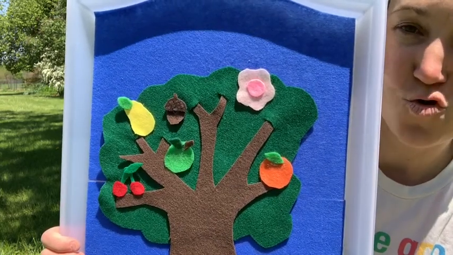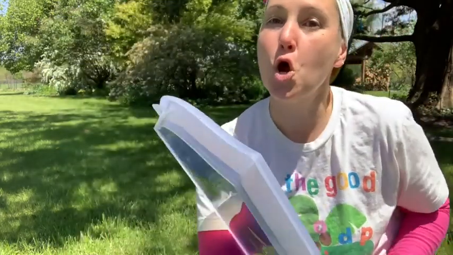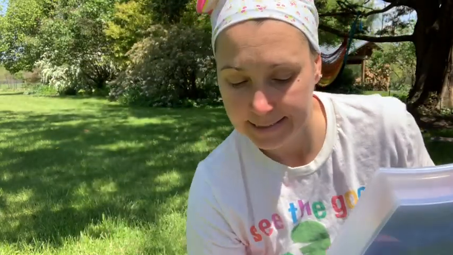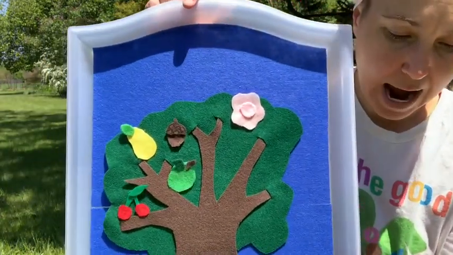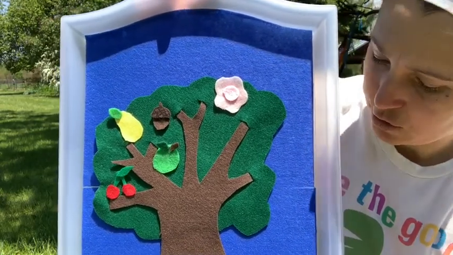Now close your eyes. No peeking. Now count to 3. 1, 2, 3. Open your eyes and you will see something's missing from my silly tree.